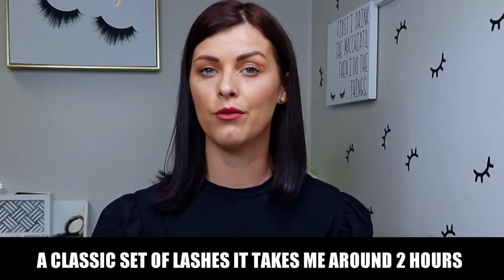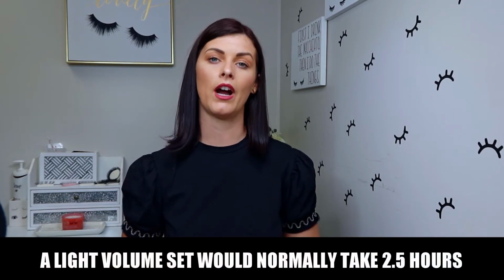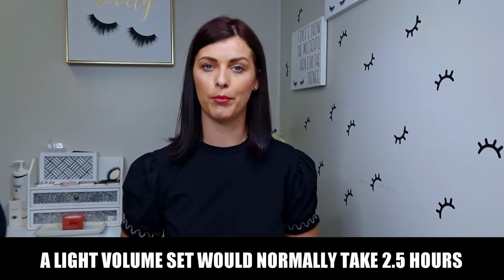In my case, I'm gonna give you an example. For classic lashes, which I don't really do, most of the time I do volume and mega volume, it's going to take me around 2 hours, 2 hours and a half, depending on how many natural lashes we have. Now for light volume, let's say between 3 to 5 Ds, I usually finish in about 2 hours and a half, 3 hours. Again, that all depends on your natural lashes. If you have a lot of natural lashes, I always like to keep at least 3 hours.